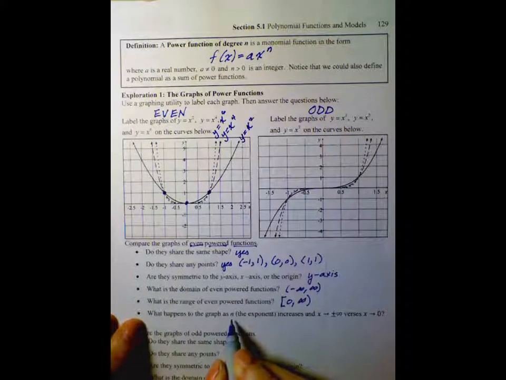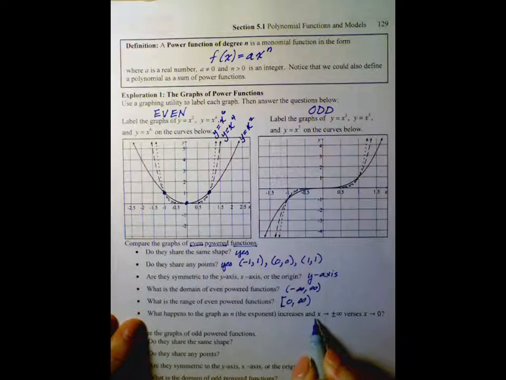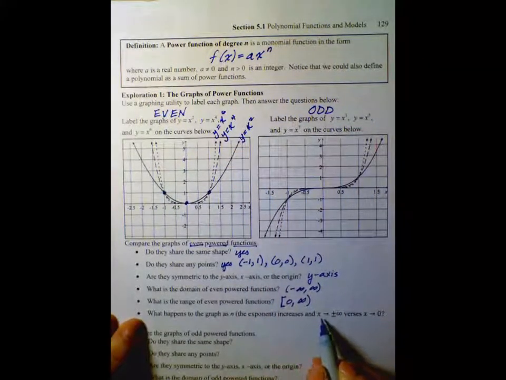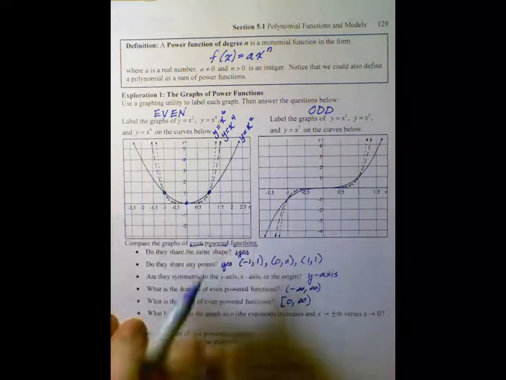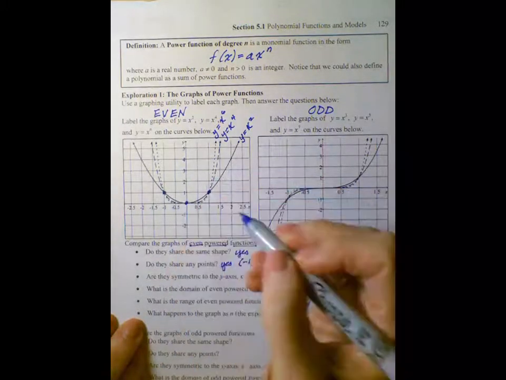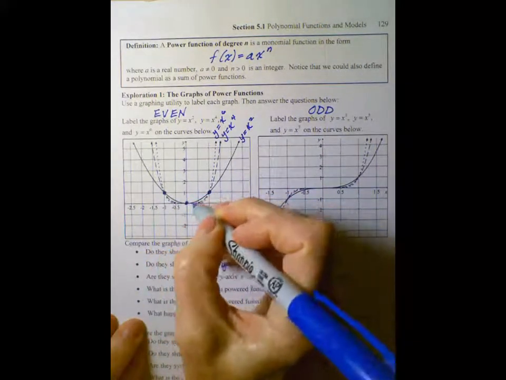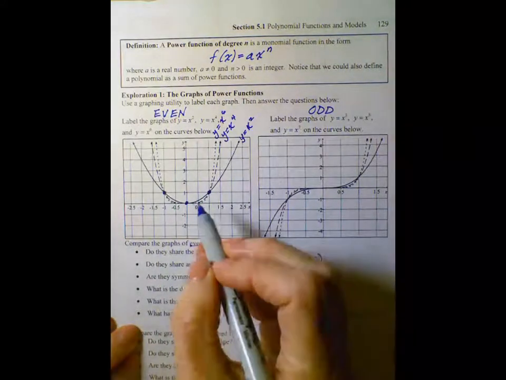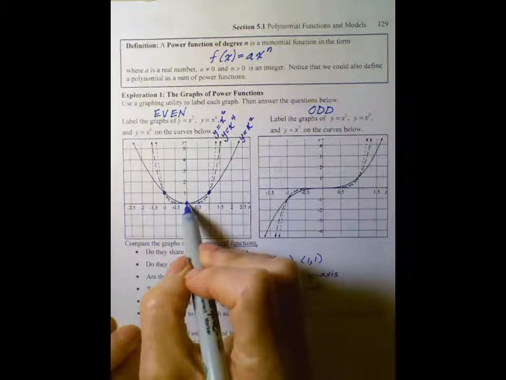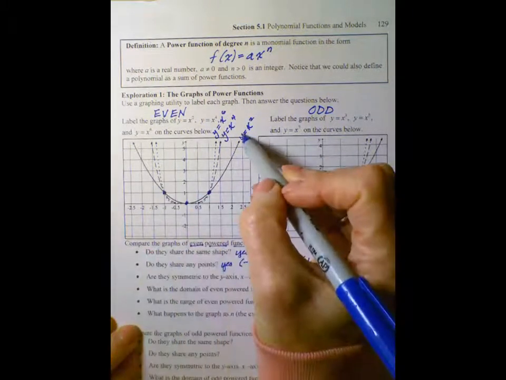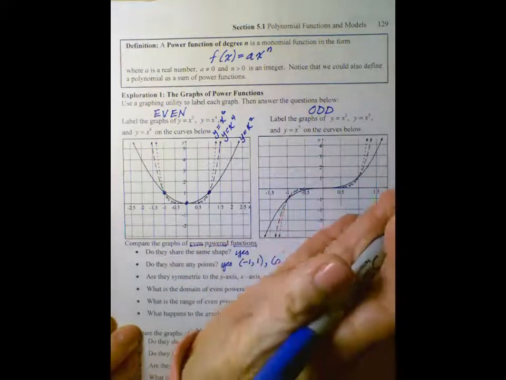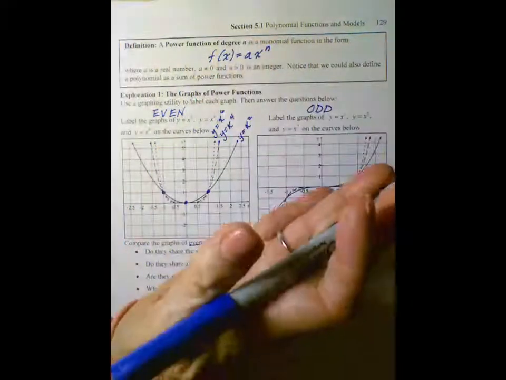What happens to the graph as n, the exponent, increases, as our n goes from 2 to 4 to 6, and as x approaches positive infinity and negative infinity, and then we'll look at x approaching 0 from here going in toward 0. So what's going on there? Well, as we go from x squared to x to the 4th to x to the 6th, as we're going out to positive infinity, what's happening to our graph? It's getting steeper, isn't it?